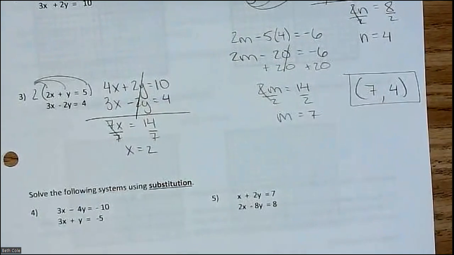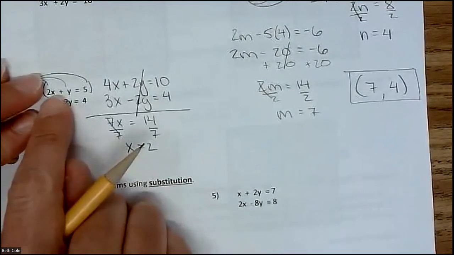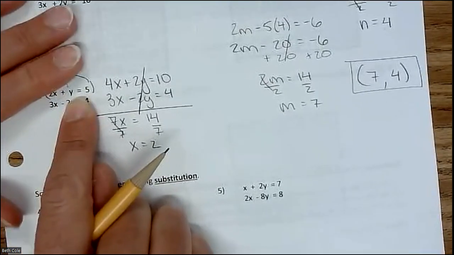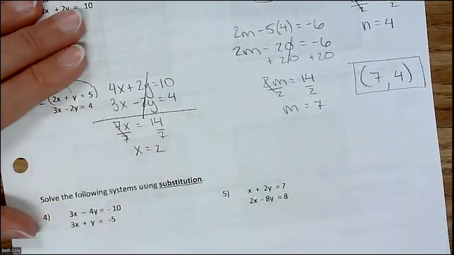Not done. If it feels like we're doing two problems every time, we sure are. It's a system. It's more than one equation. It's like a two-part problem. You're going to take 2 and plug it back in for x in the original problem, covering all this up. Just use the original one.